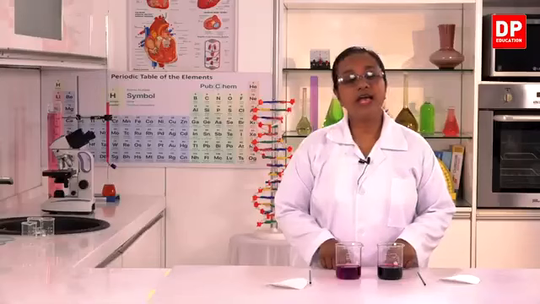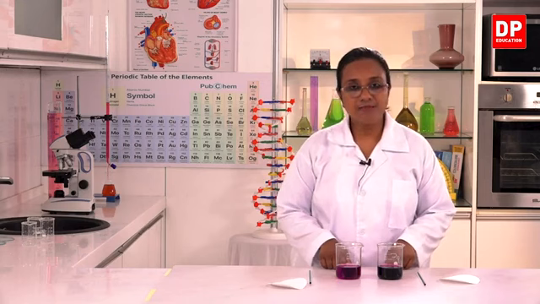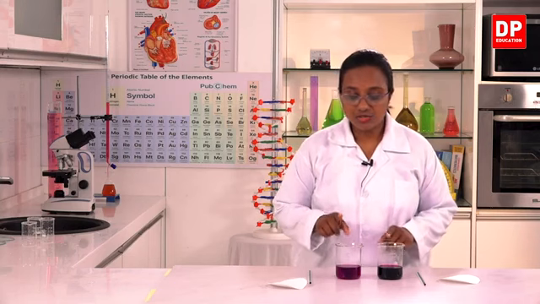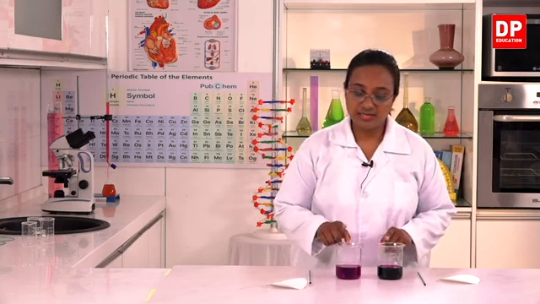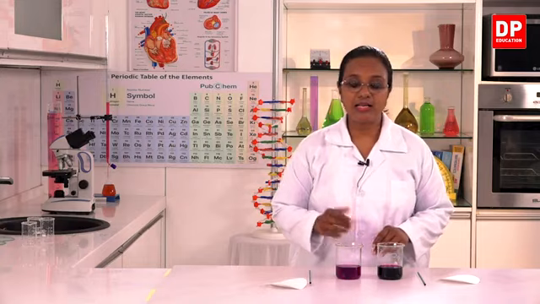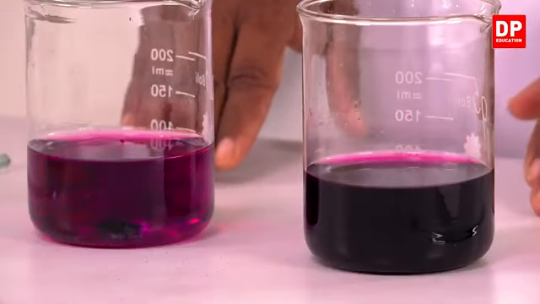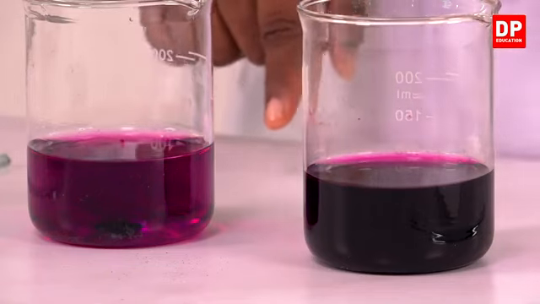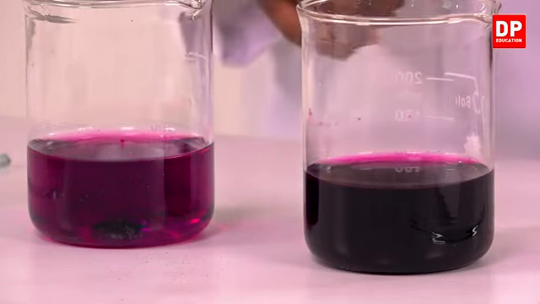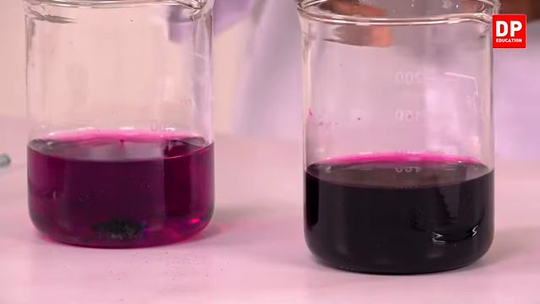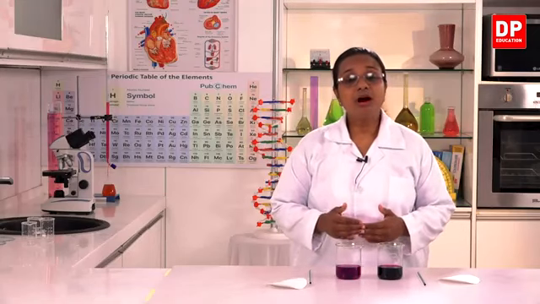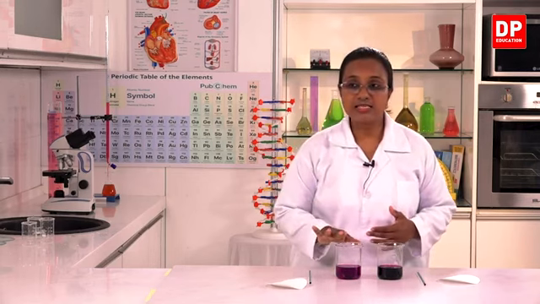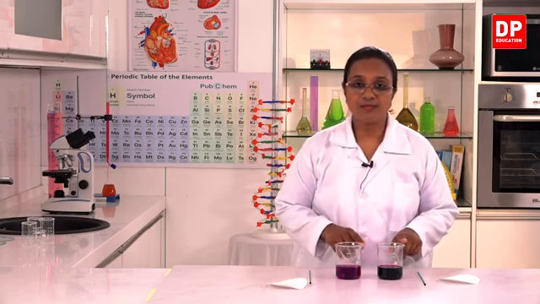Although the solvent and the solute are the same and both solutions are at the same temperature, because I took less amount of solute, that is less amount of potassium permanganate, the intensity of the color of solution is less here. And when we take more solute, the intensity of the color is more. What is the reason? The reason is the amount of solute in a unit volume of solvent is less in this and more in this.